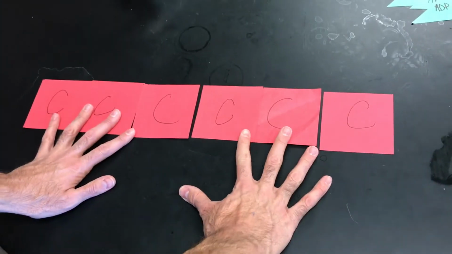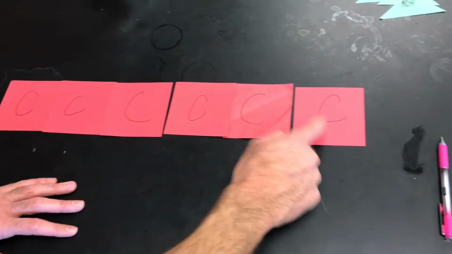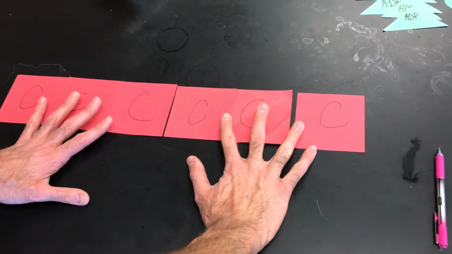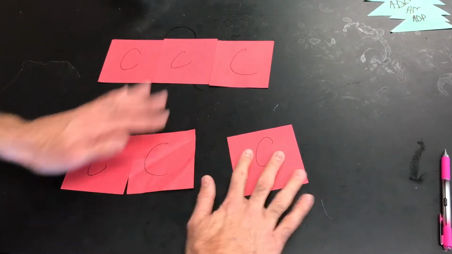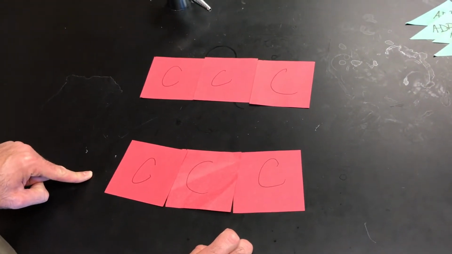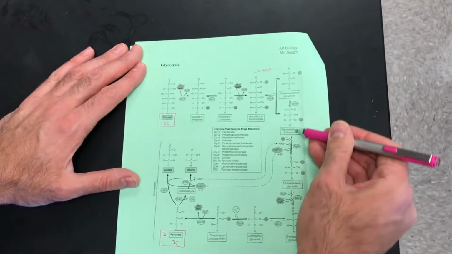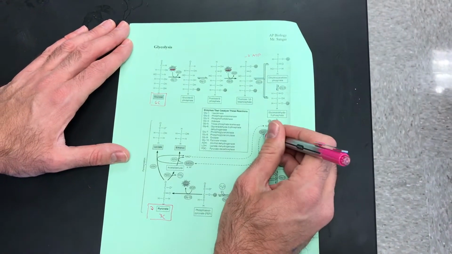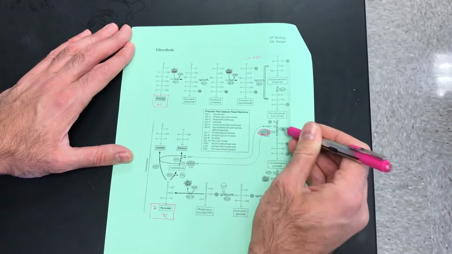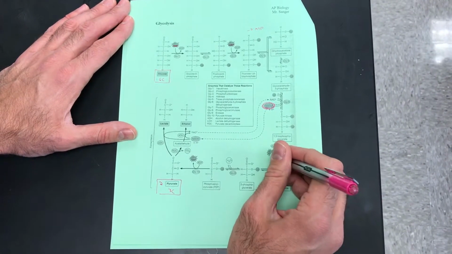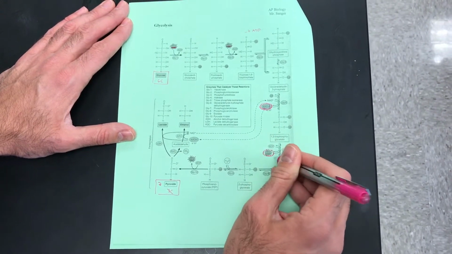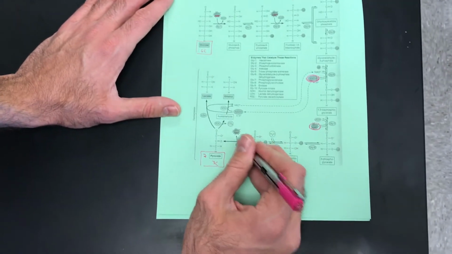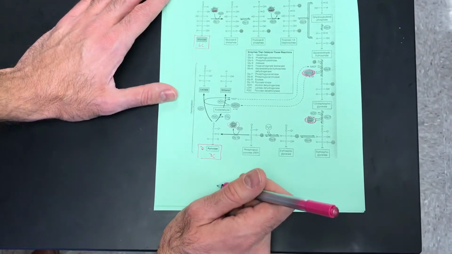You can model this yourself. We start with glucose, 6 carbons, 1, 2, 3, 4, 5, 6. And at reaction 4, there's a reaction that breaks these into 2 3-carbon units. So then if we go back to this page, we can see that a series of other reactions take place. We can see that NAD plus is put in to form NADH. We can see that ADP and phosphate combine to make ATP. And we see ADP and phosphate down here combine to make ATP.